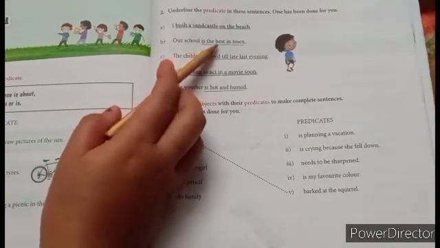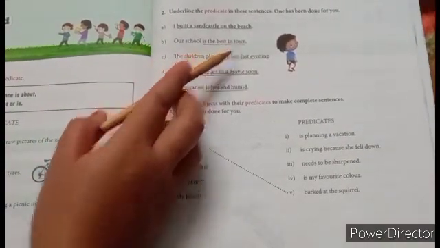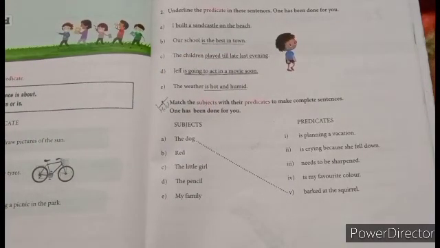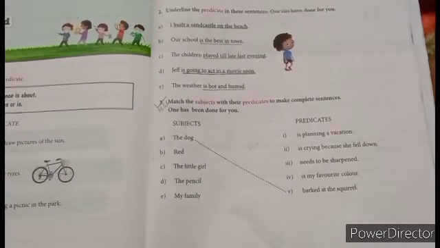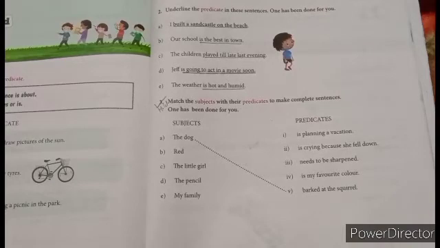Our school is the best in town. Here we are talking about our school, and is the best in town is what? Predicate. So please underline is the best in the town. And then come to question number C.